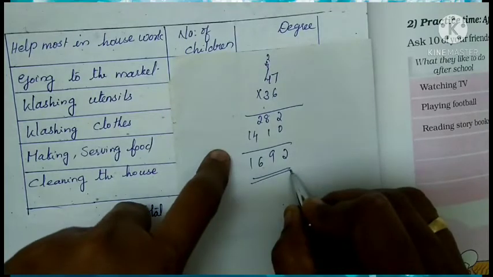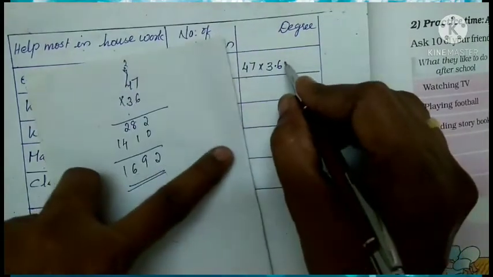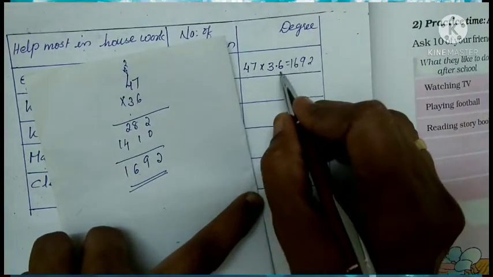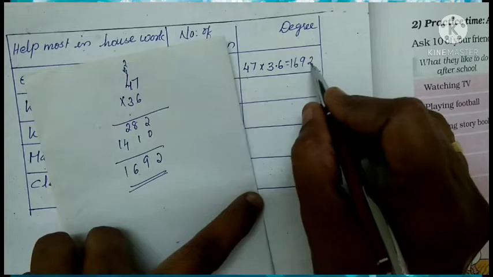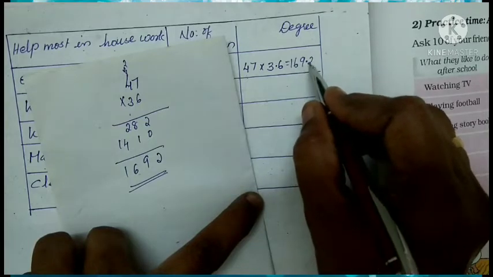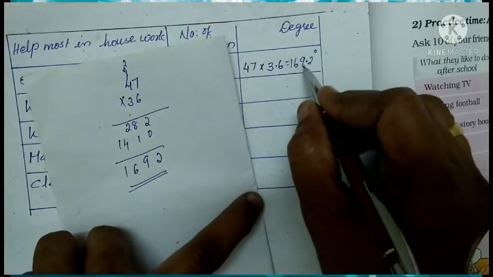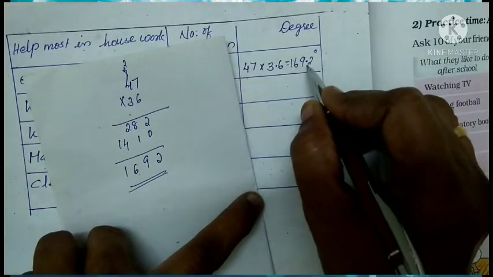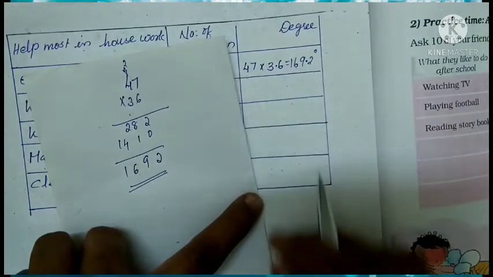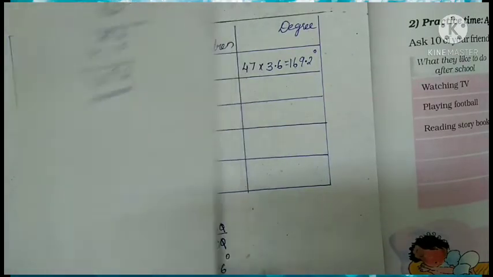So here the answer is 1692. But we want to put the decimal point one place before. So the degree is 169.2 degrees. Understand? And the same way you have to find out the others also.